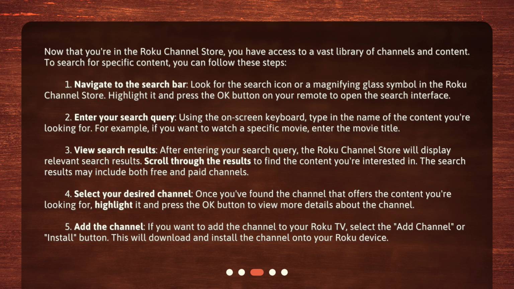2. Enter your search query. Using the on-screen keyboard, type in the name of the content you're looking for. For example, if you want to watch a specific movie, enter the movie title. 3. View search results. After entering your search query, the Roku Channel Store will display relevant search results. Scroll through the results to find the content you're interested in. The search results may include both free and paid channels.